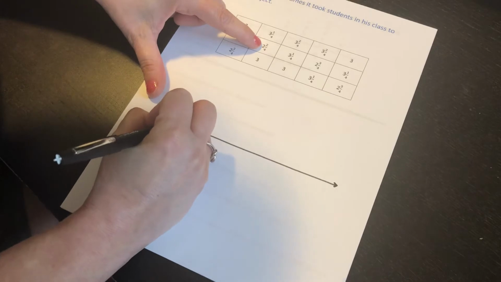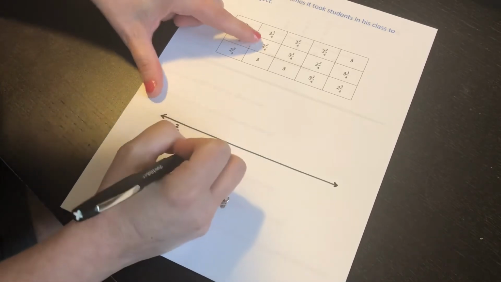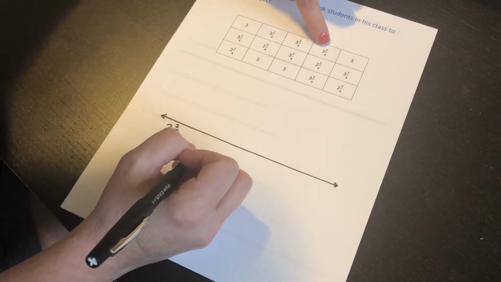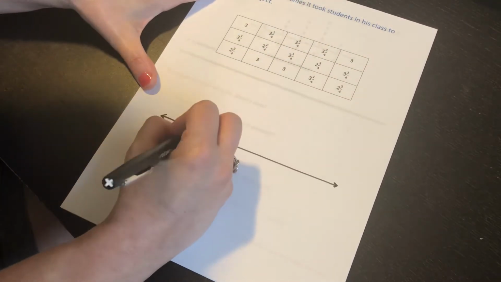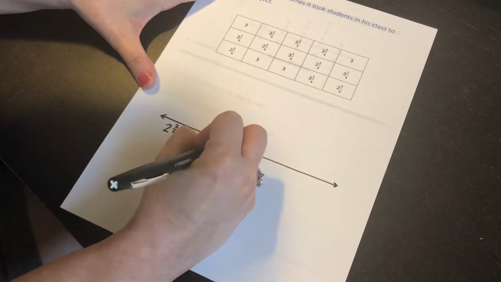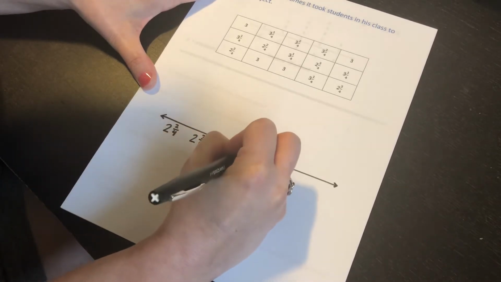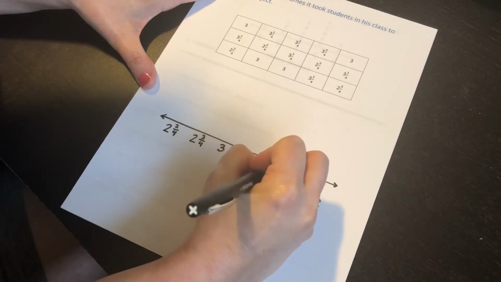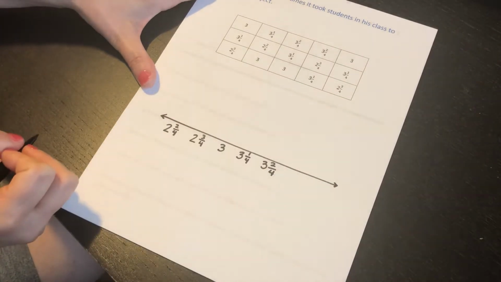So the smallest data always comes first. And then the largest data looks like 3 and 2/4. So I'm going to include every single value until I get to 3 and 2/4, and then I'm going to stop.